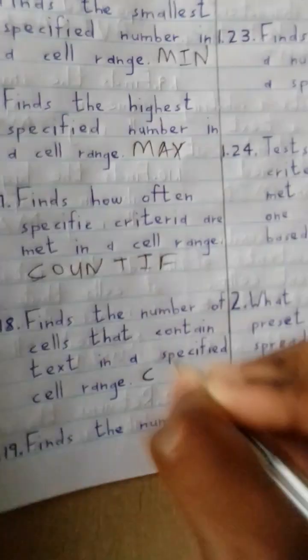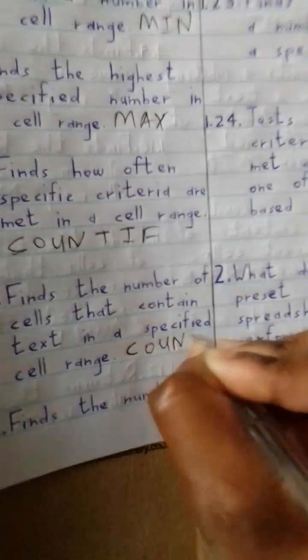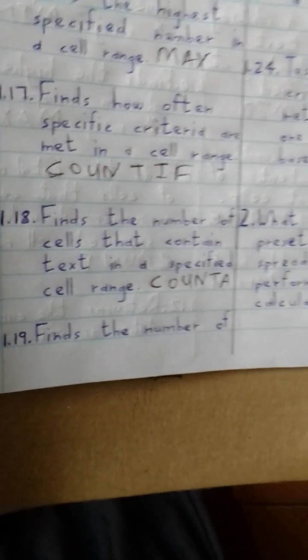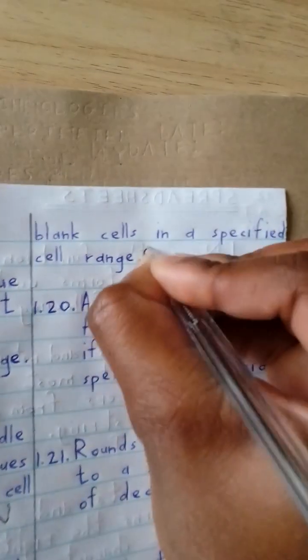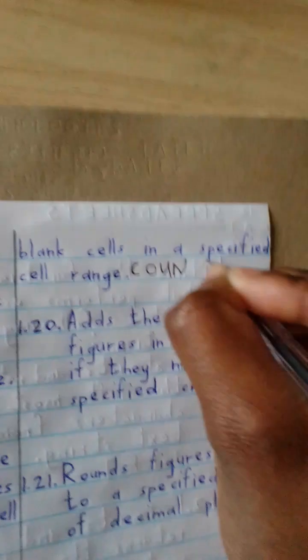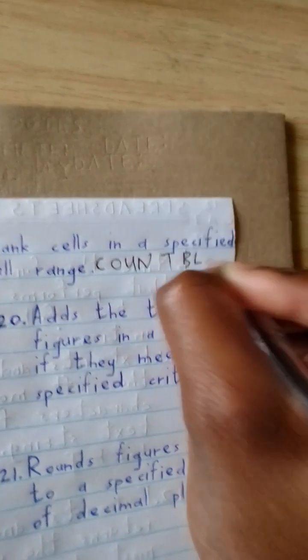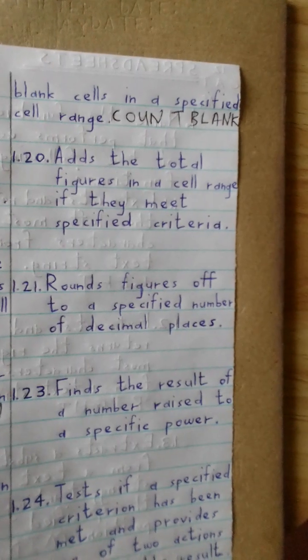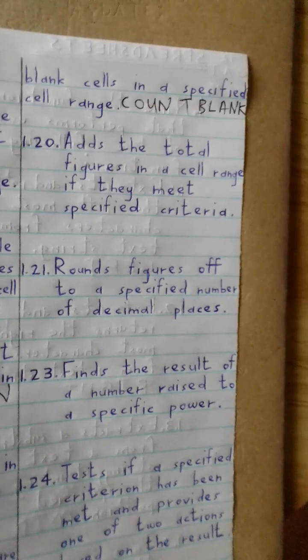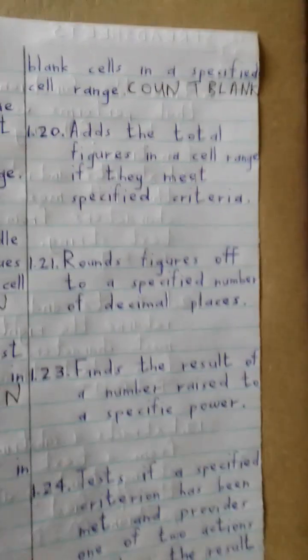When you're focusing on any form of text, it is counta. 1.19 finds the number of blank cells in a specified cell range. So when you have blank cells, it's countblank. 1.20 adds the total figures in a cell range if they meet specified criteria. Adding and if, so that's sumif.